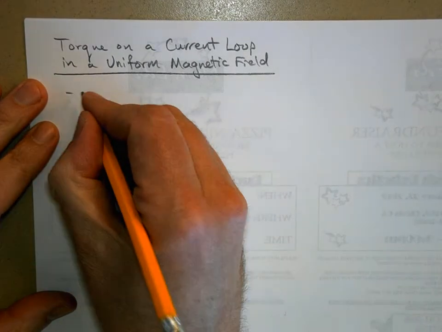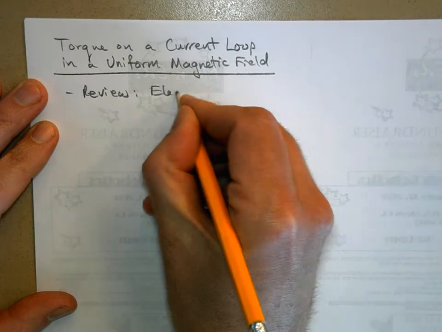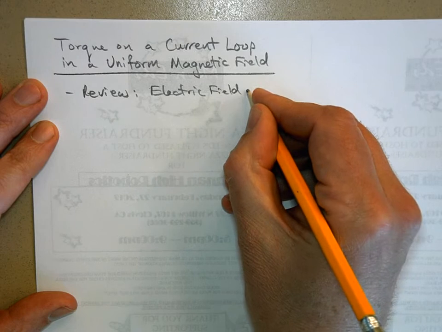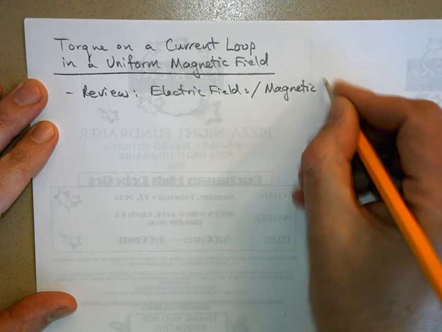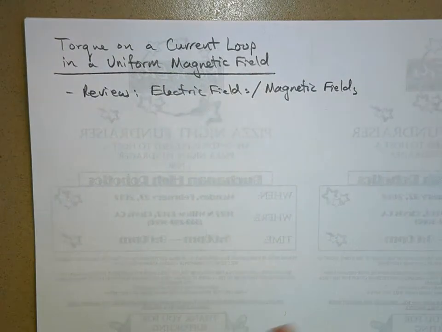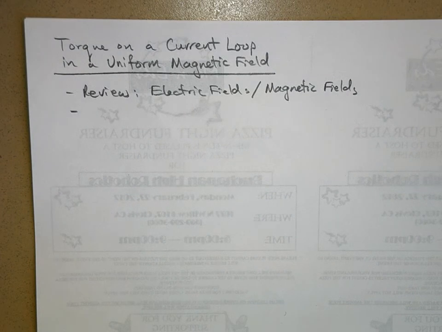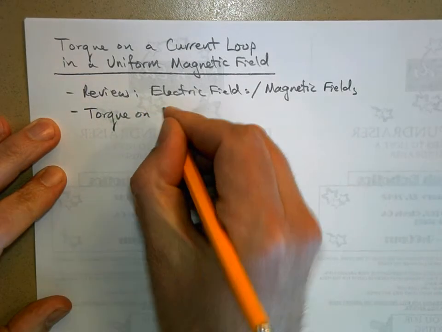First, I'd like to review electric fields and magnetic fields. And we'll see how they're very similar and how they're similar. And then, excuse me, then we're going to talk about the torque on a loop.